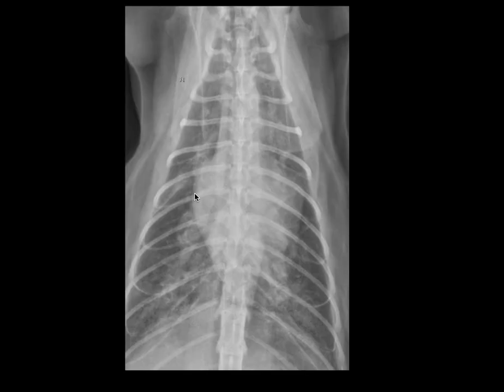When I look on the ventrodorsal view, I can see that the heart also looks like it's wide, especially cranially, where I'm pointing here. This gives a Valentine type appearance, which is one of the classic findings of cardiomegaly in cats. Now, let's talk about the lungs.